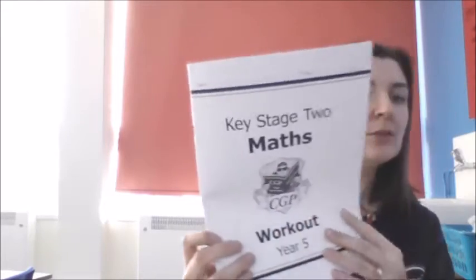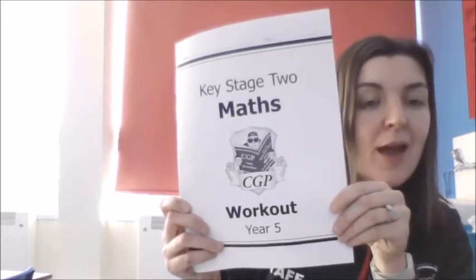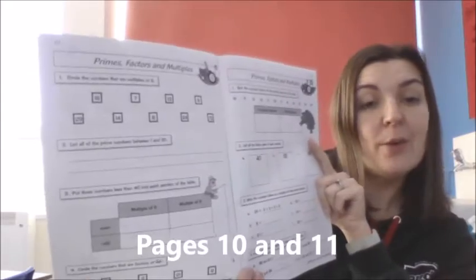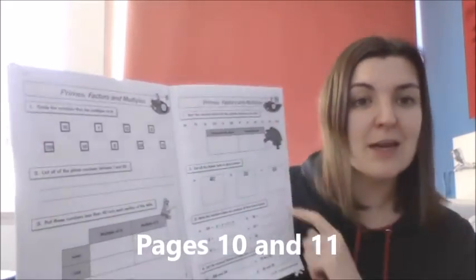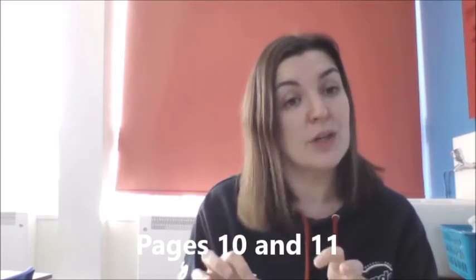So for today you need your book that was delivered in the last bubble closure, and you are looking at pages 10 and 11. Okay, and it is primes, factors and multiples. Now there's a mixture of learning today, so it's some learning that we've already done and a little bit of new learning as well.